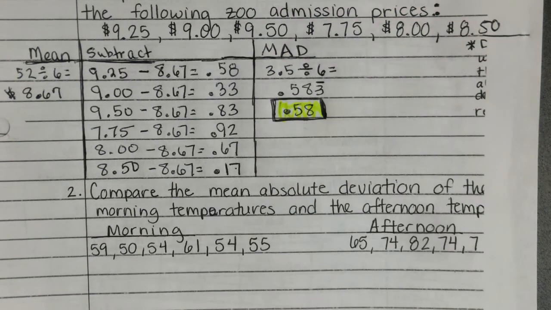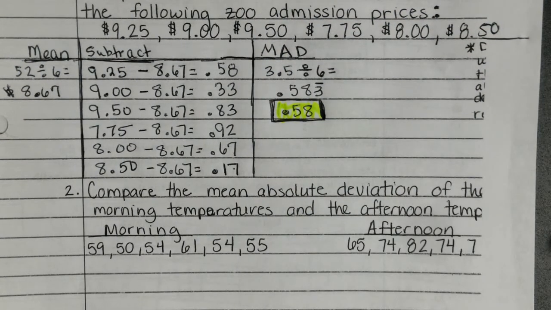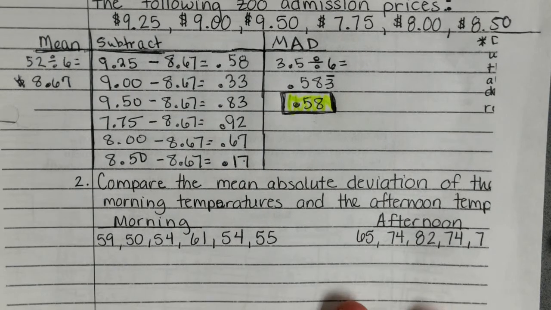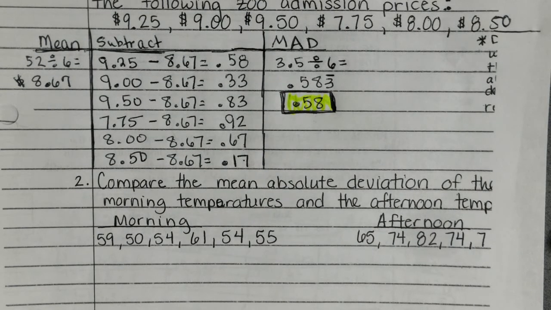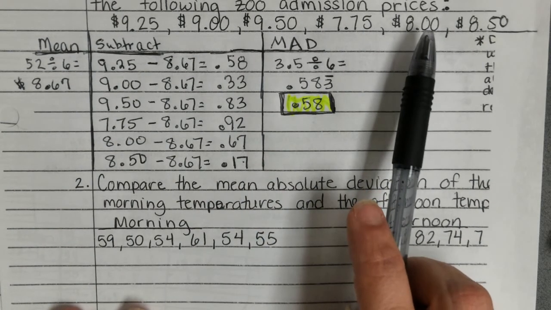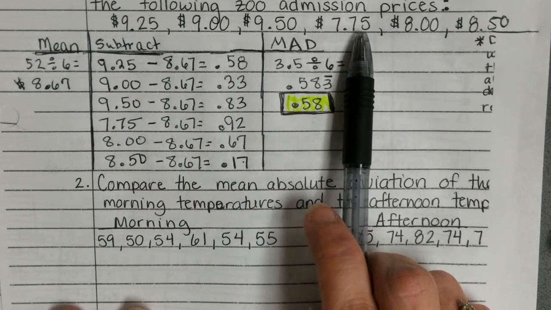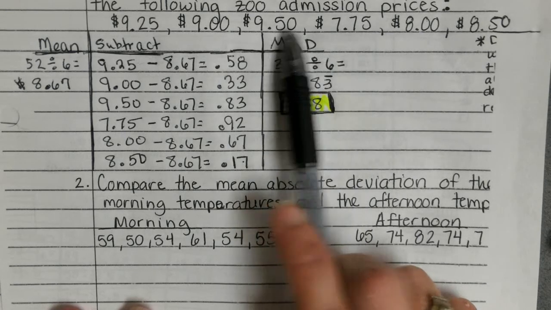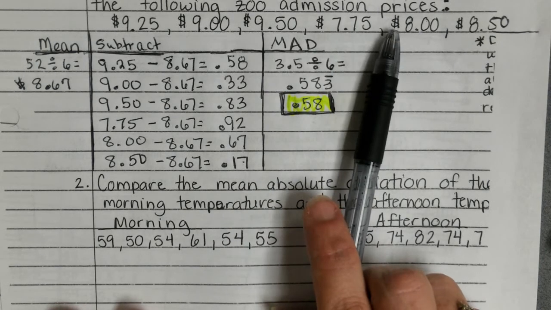Now, quit flipping the paper over and get with me. I want you to think about it. Is 58 cents a lot of money? No. It is really not in American money. So it's saying it's not really spread apart that much. And if you look at these amounts, $7.75 to $9.50, I mean, that's not a bunch of money.